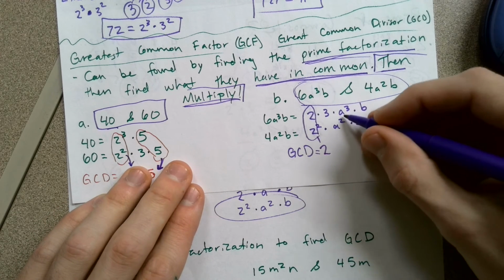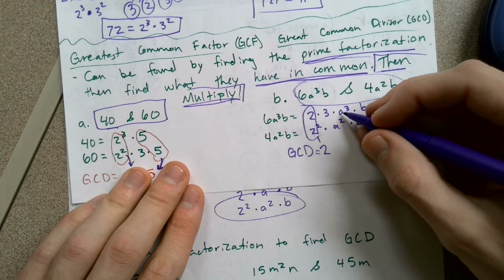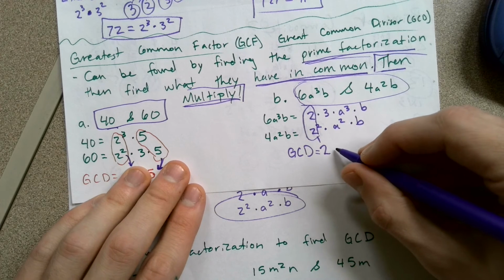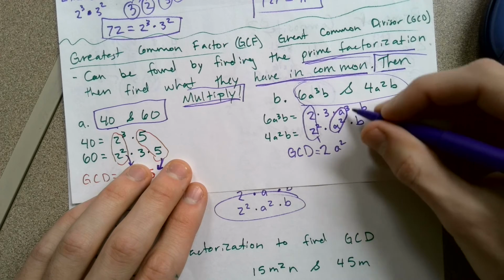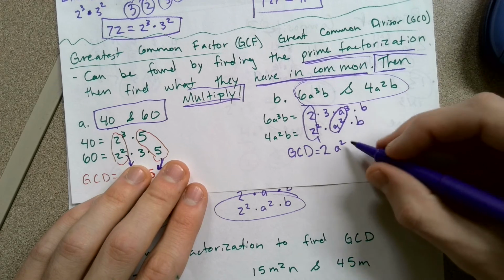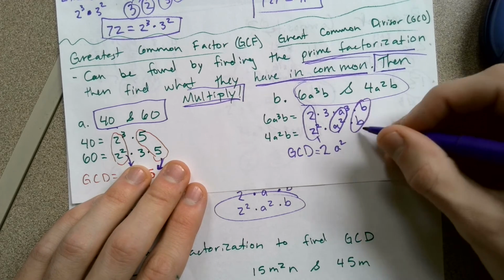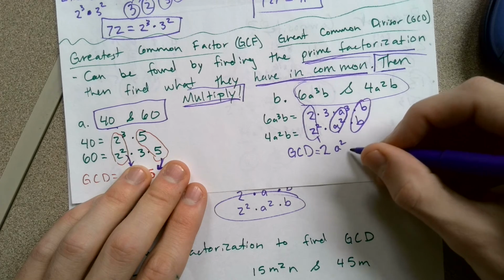What else do they have in common? Well, they both have a's. This has a squared, this one has a to the third power. So I'm going to take 2 of those. Not all of them, but 2 of them because there's only 2 on the bottom. And they both have a b, so I'm going to take that as well.